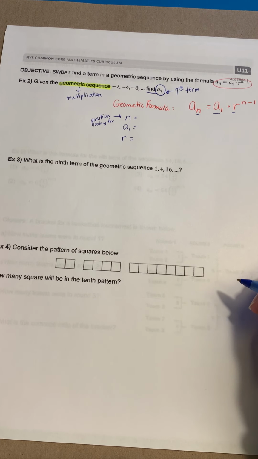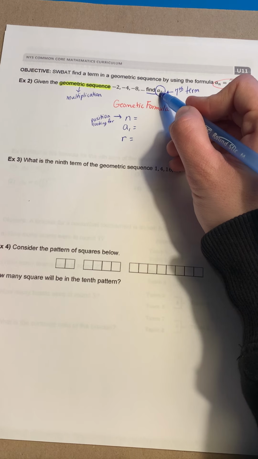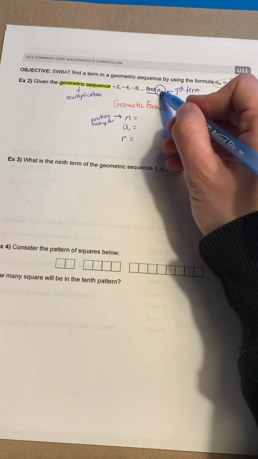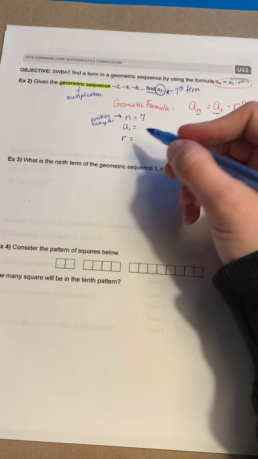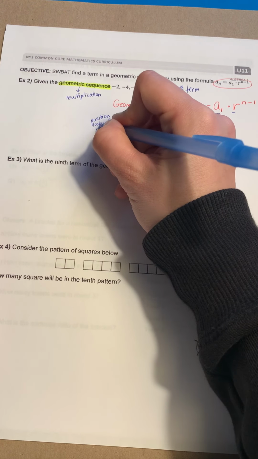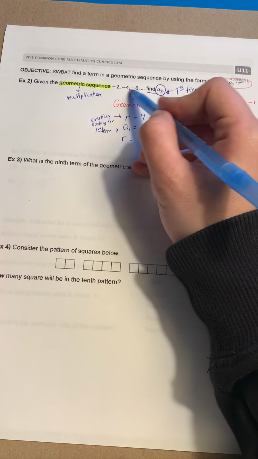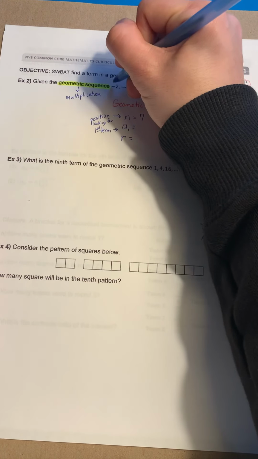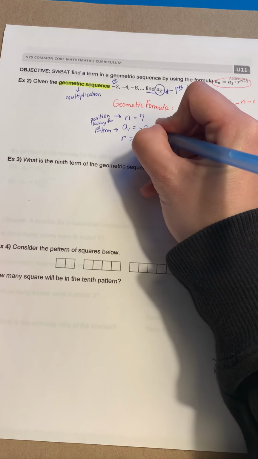Position of the nth term. Well, they want us to find a sub 7, which is the 7th term. So your n is just going to be this little number down here. So n is going to be 7. A sub 1 is the first term. Well, my first term in my list is -2. This is my first term, so I'm just going to put -2.